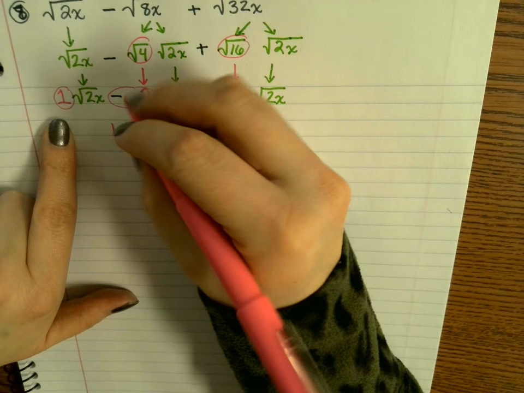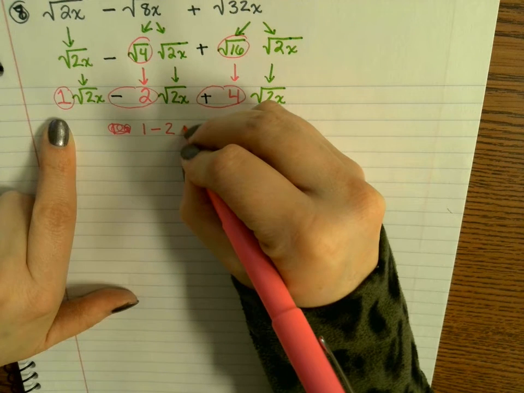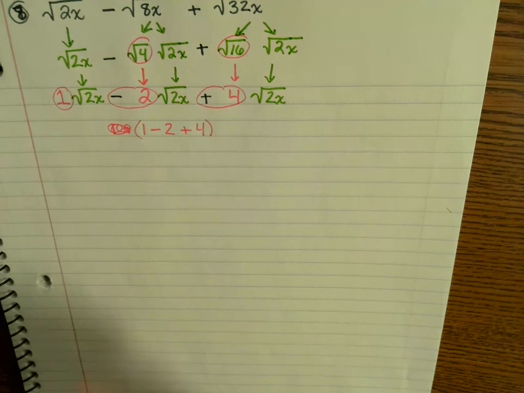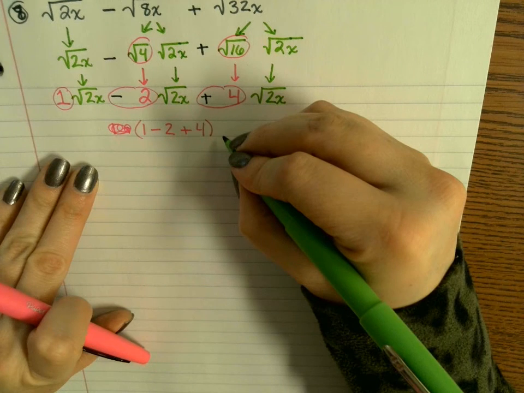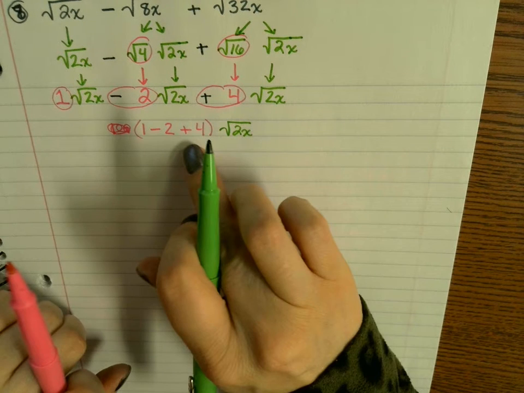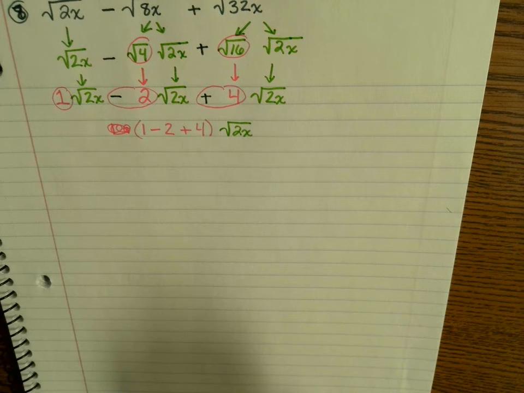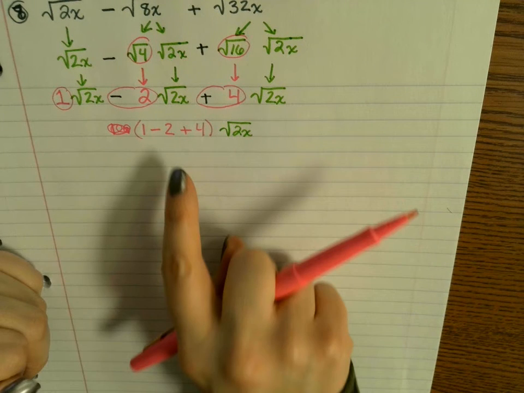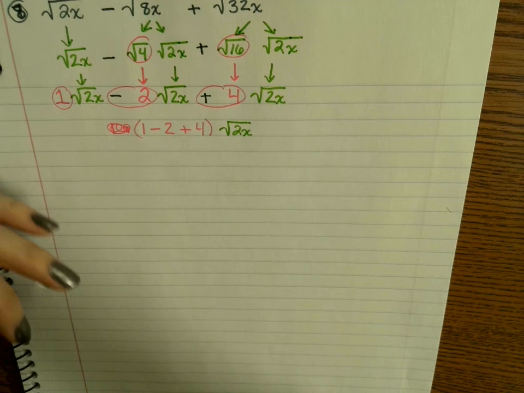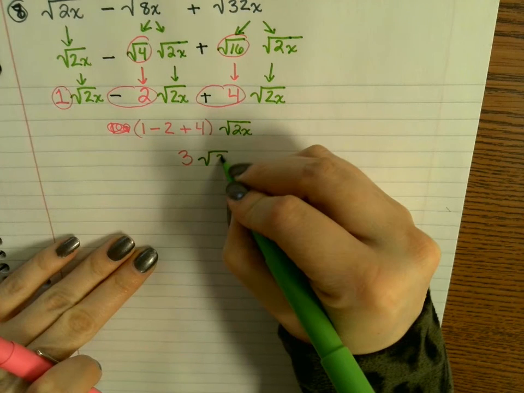So we're going to do 1 minus the 2 plus the 4. All of that's going to get done. And then we've got that square root of 2x that's going to lag behind it. Okay, so what's 1 minus 2? 1 minus 2 is negative 1. Negative 1 plus 4 is 3. So we're going to get 3 square root of 2x. And then we're done.